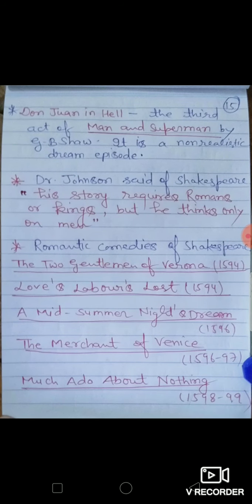As you know, Dr. Samuel Johnson was a great admirer of Shakespeare. Of course, he criticized him in some perspectives, but he appreciated him a lot. He said of Shakespeare, his story requires Romans or kings, but he thinks only on men.